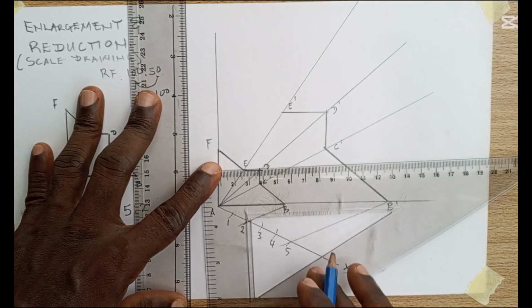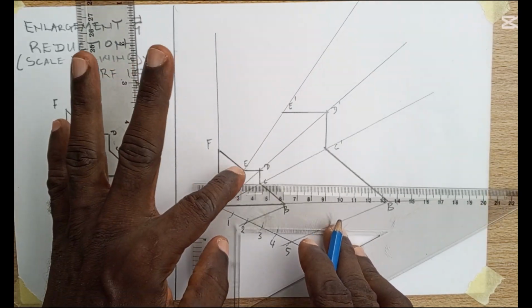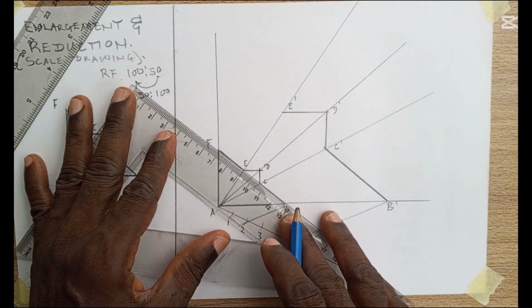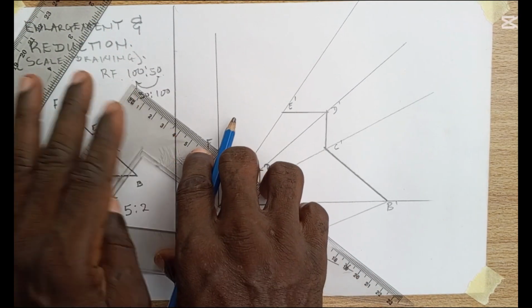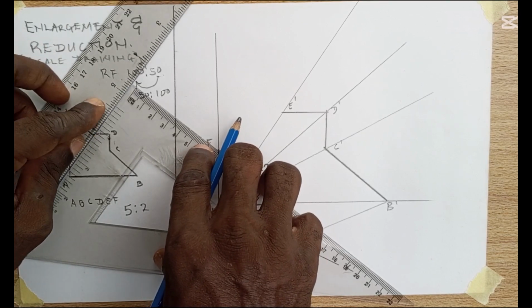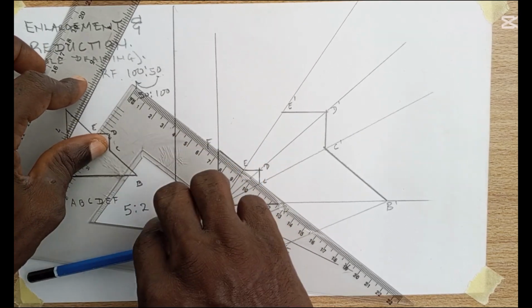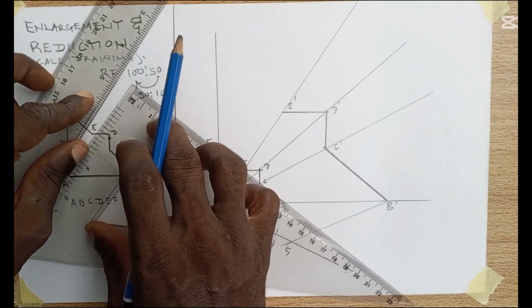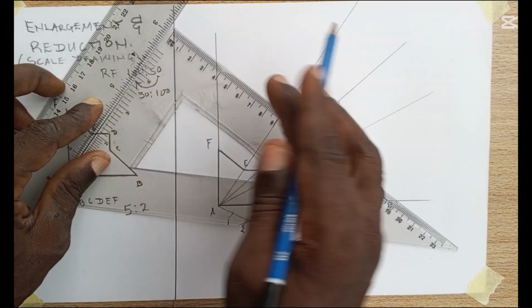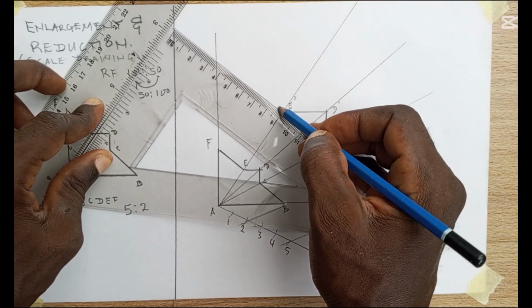E prime. Now the last one is EF. I put my set square again to form the shape of that line. That's it. I bring my ruler here. Very simple. To support. Let me get it very well. Okay, there we are. I slide it up there, and what do I do?